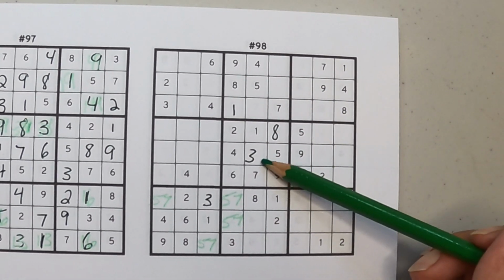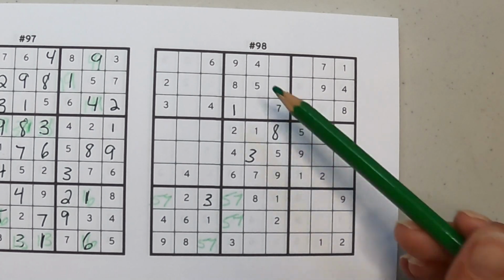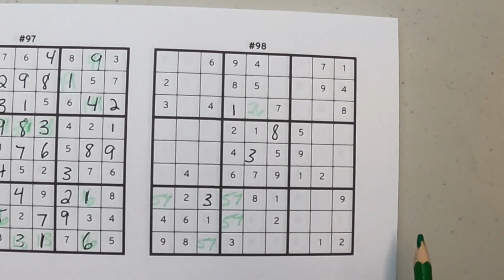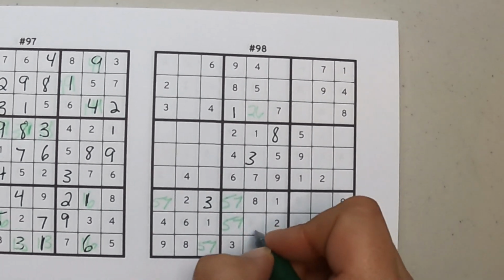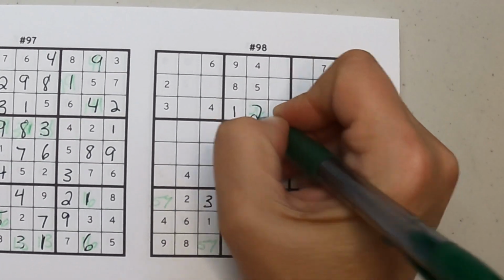For this column, we're missing 2, 6, and 9. We've got a 9 here, so 2, 6. 2 and 6 here. Makes this our 9. That 2 makes this our 6, 2.